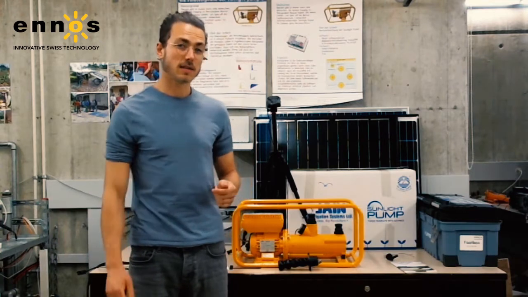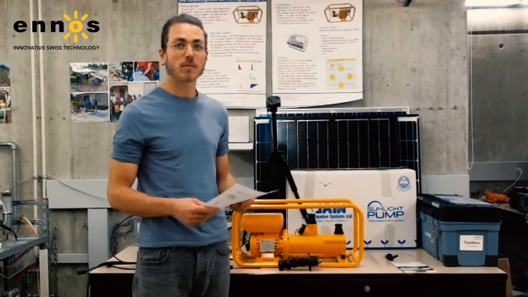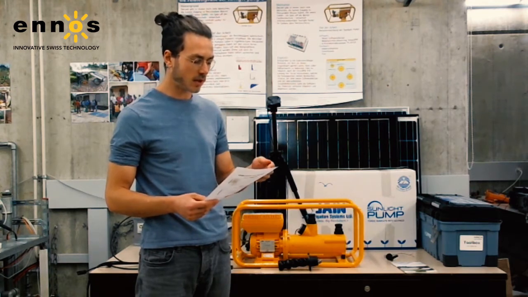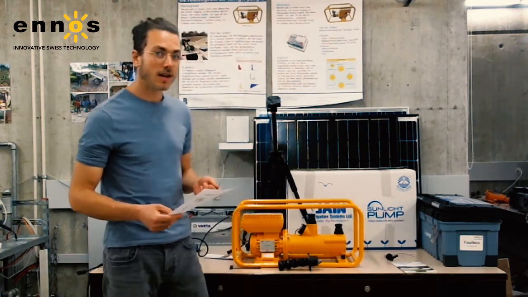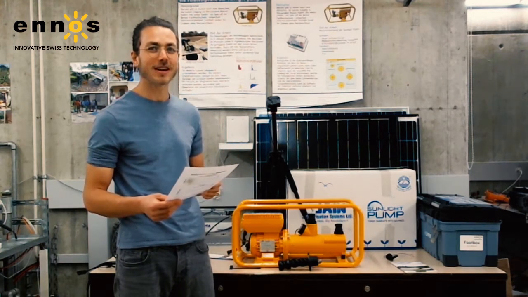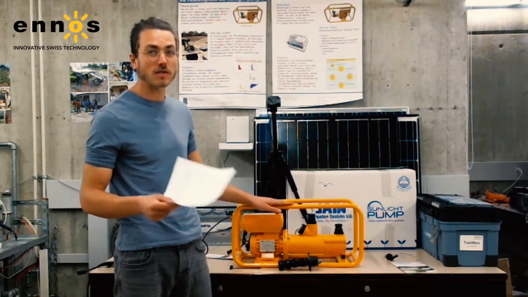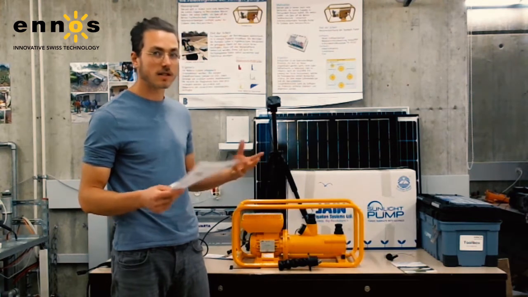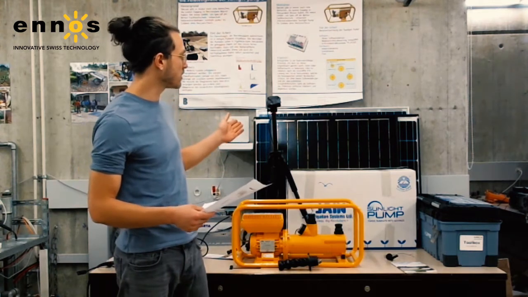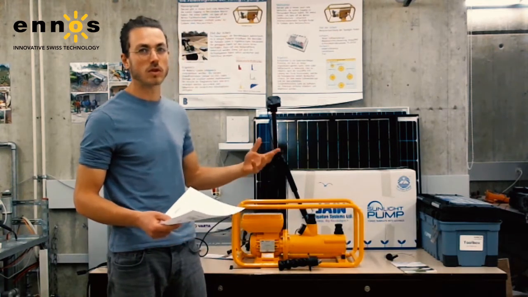Next, let's have a look at the stats. To move along, you can just grab the data sheet as well, and we'll quickly run through the single points. So first off, you see that it pumps up to 22 cubic meters per day. So this means that we pump about 45 liters per minute. And this rate is achieved if we give it the maximum capacity through the solar panels. That means we have an optimum setup and the pump gets all the energy it needs to pump water.